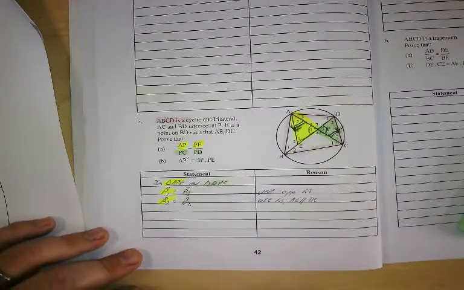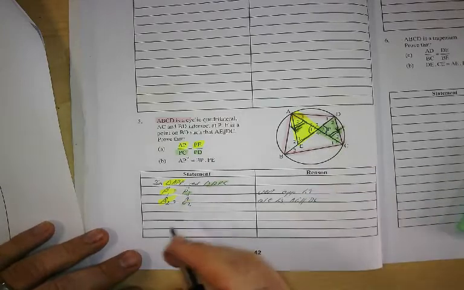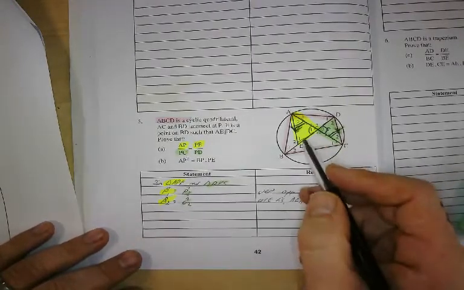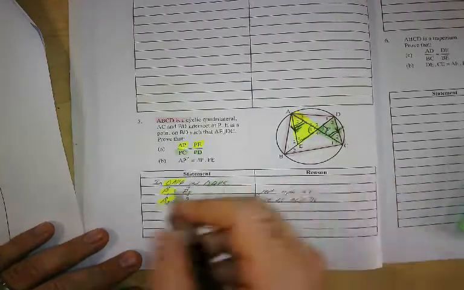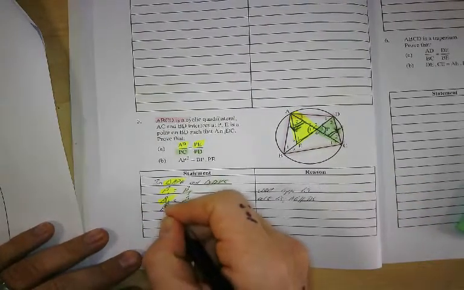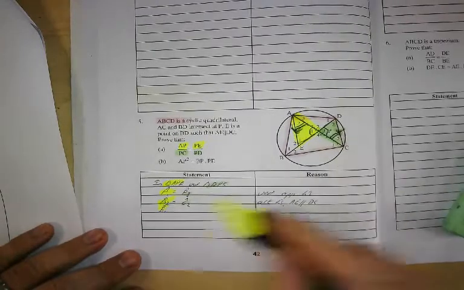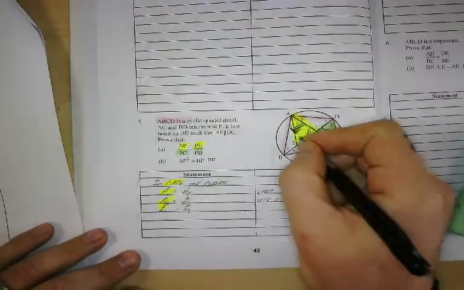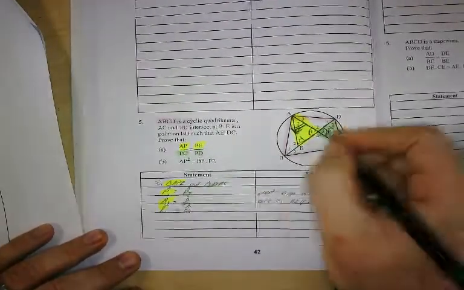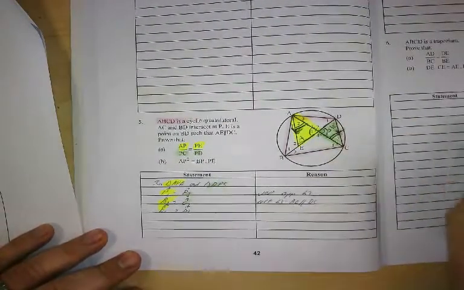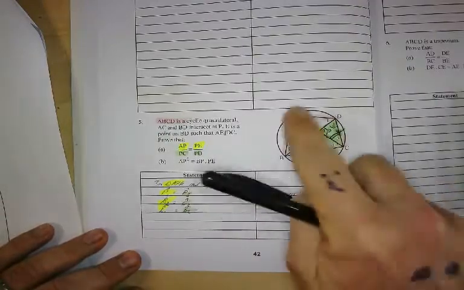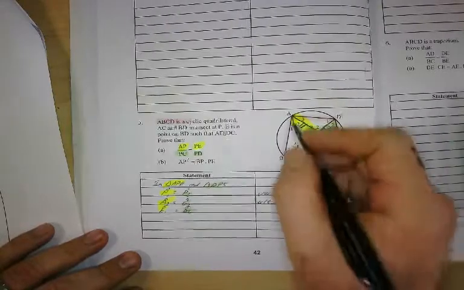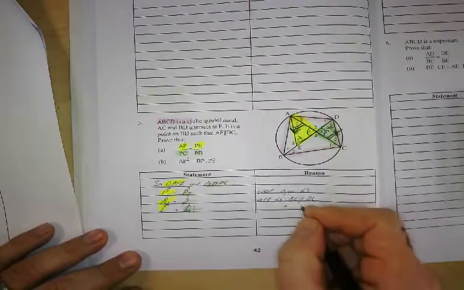Right, and then the last one I've got is, well, you can just use leftover angles in the triangle, or you could use alternate angles, whichever one you want. So I'm going to say E1 in the yellow must be equal to D2 in the green. Okay, what's the reason for that? Well, you could use alternate angles again, because you've got your Z shape, or you could use third angle of a triangle. Let's just use alternate angles, it's easier.